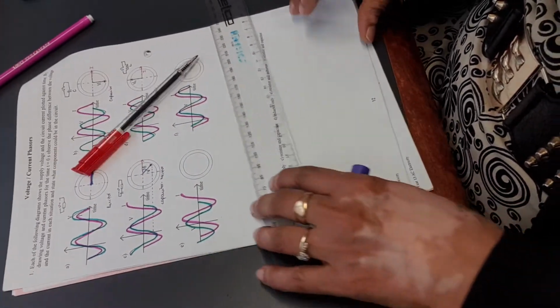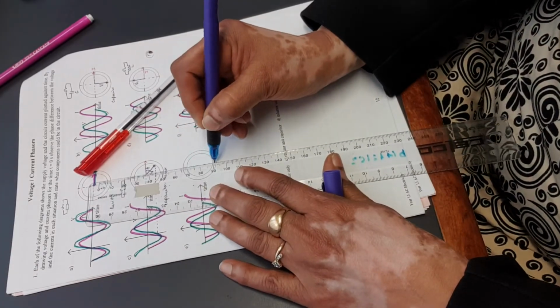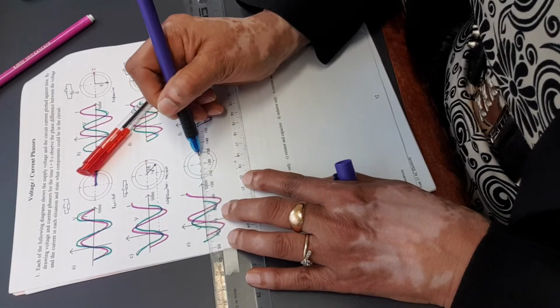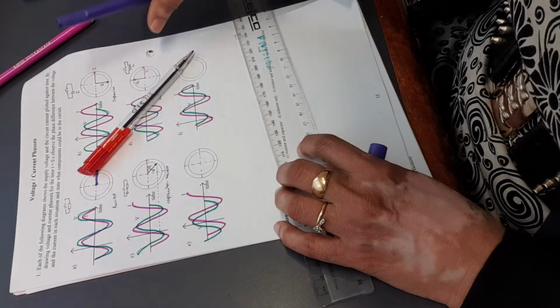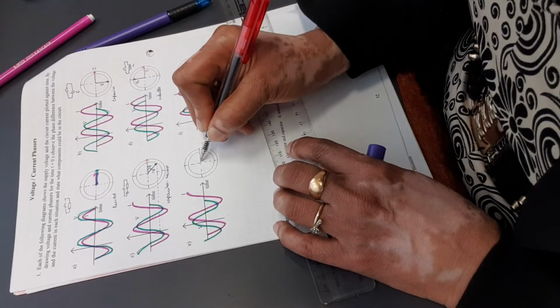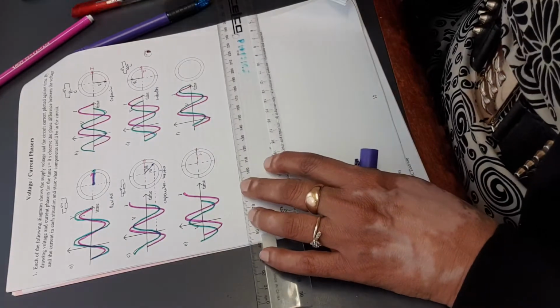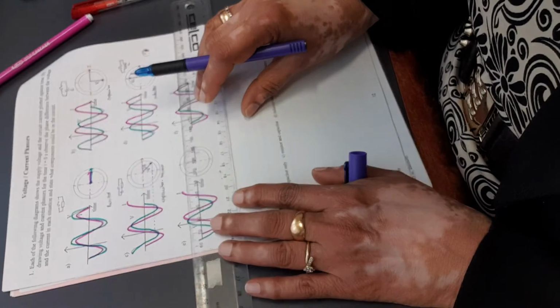Okay, let's look at this bottom one here. As you can see, the current goes through 0, so there's your current, and then over here the voltage is peaking, so this one actually goes through before it peaks.